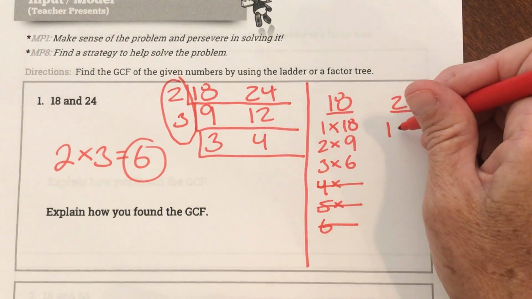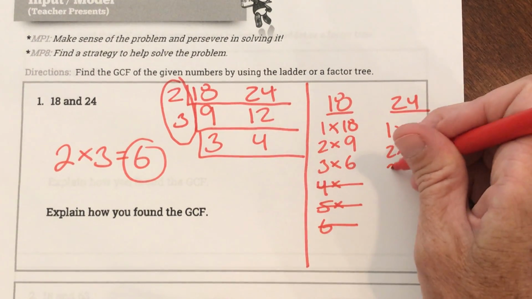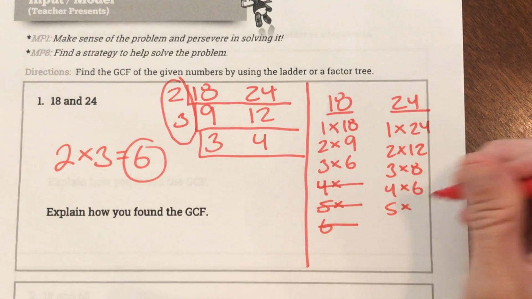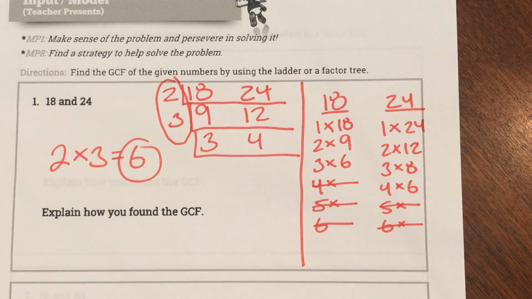So for 24, it's 1 times 24, 2 times 12, 3 times 8, 4 times 6, 5 doesn't work, and 6 is a repeat. So my factors of 24 are 1, 2, 3, 4, 6, 8, 12, and 24.